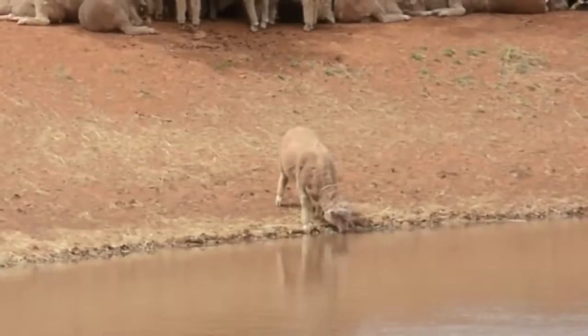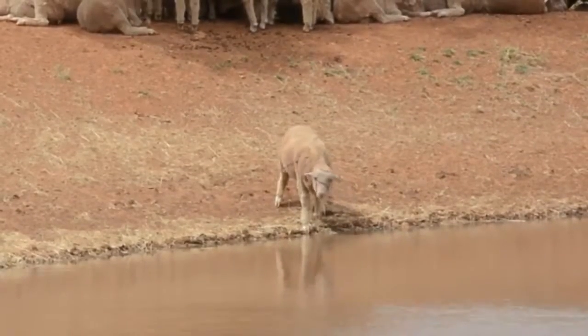So I think, combined with really looking at protein demand and looking at current wool and meat prices, the future for the sheep industry is very bright.